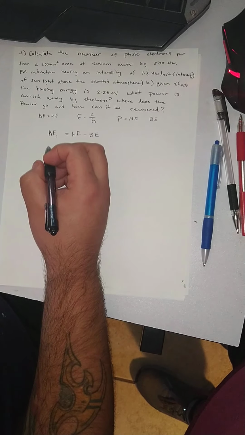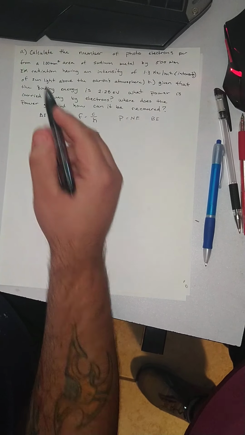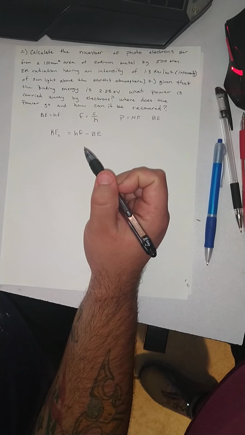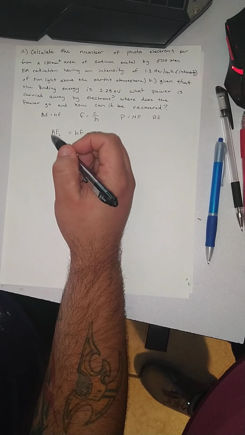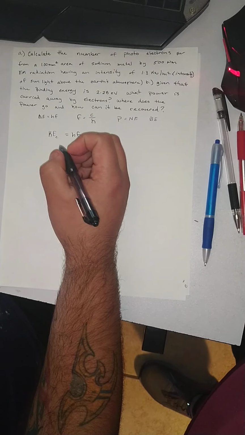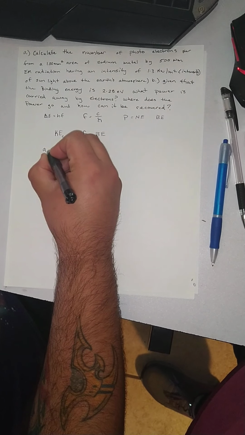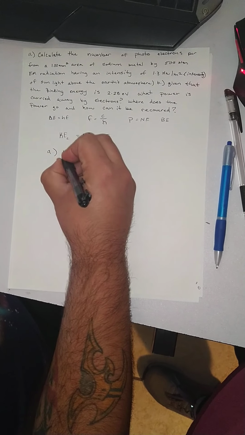So we're going to start with part A first. It says calculate the number of photoelectrons per 1.00 millimeter squared area by 500 nm. We're going to start with the equation E equals hf.